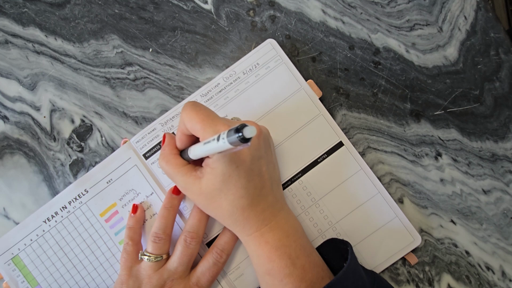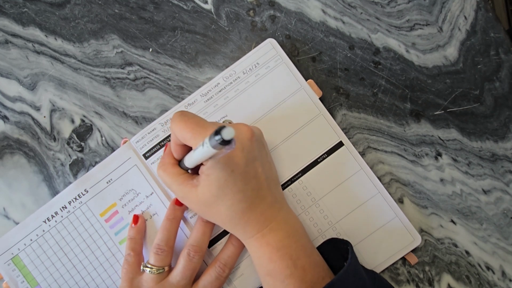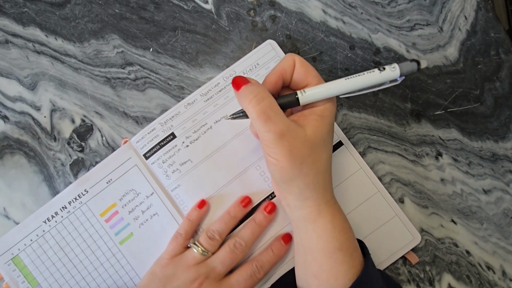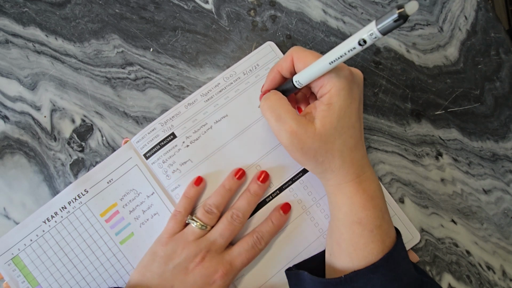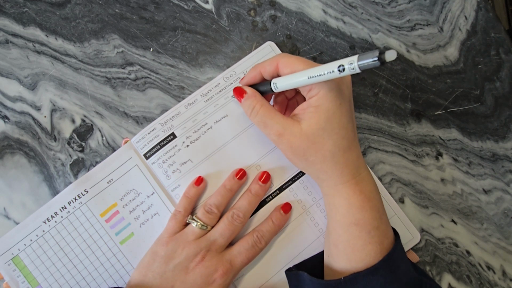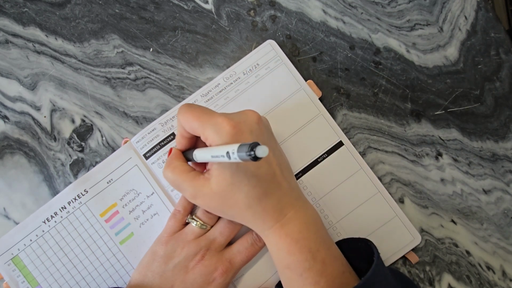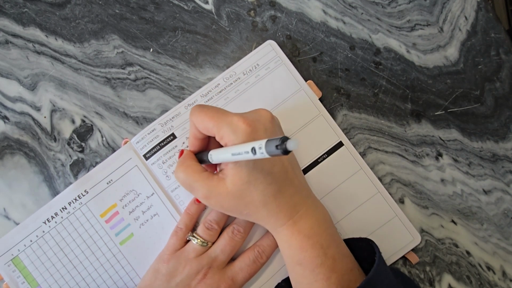So what I did is I started out with the project, the due date, and at the top there's also a little progress bar. I skipped it initially because I wanted to decide first what exactly meant 20% of the project being done, 30%, so on. So I hadn't thought that through, so I skipped the progress bar section.